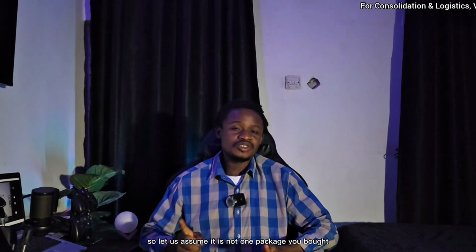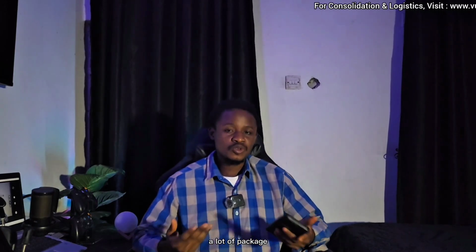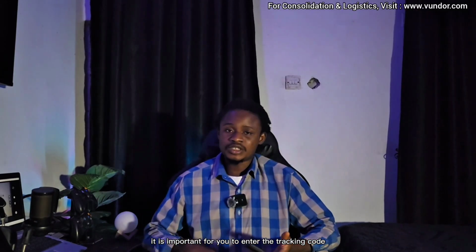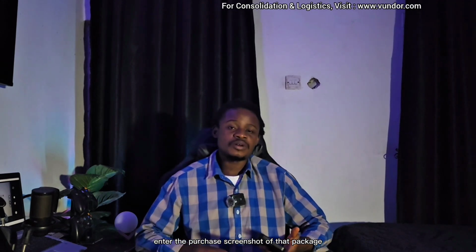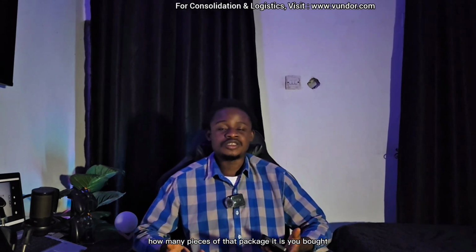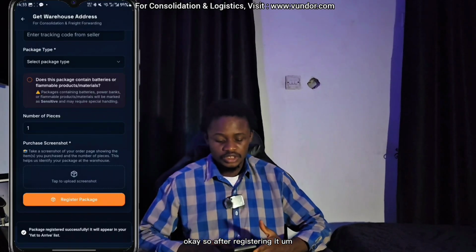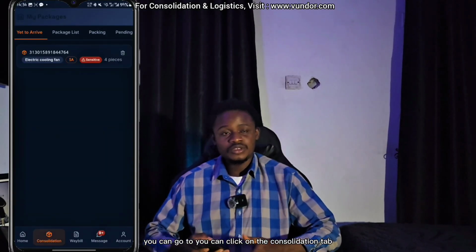Okay, so it is important for you to repeat this process for all the packages you bought. So let us assume it is not one package, you bought a lot of packages. It is important for you to enter the tracking code, enter the purchase screenshot of that package, how many pieces of that package you bought, and register it on the application.